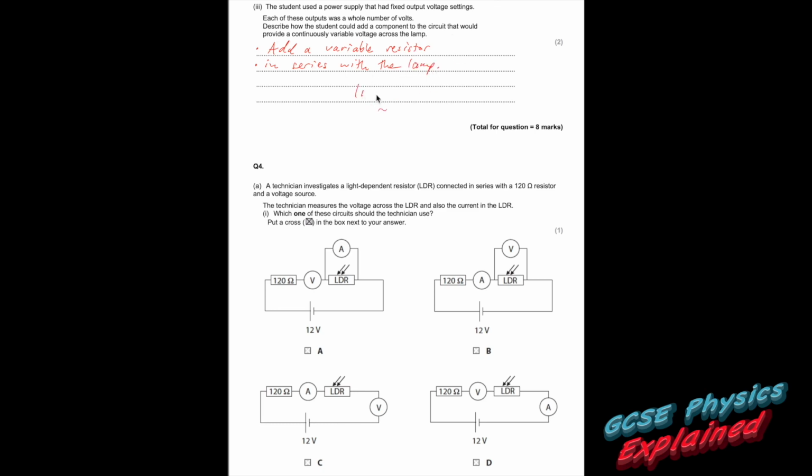So for example, because it's in series, remember the voltage in a series circuit gets shared. So you could adjust the variable resistor however you liked, and that would control how much voltage was going on the bulb. And you could have any size voltage you wanted.